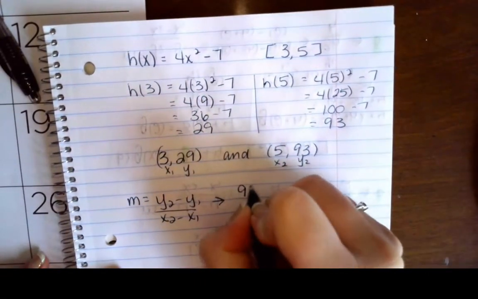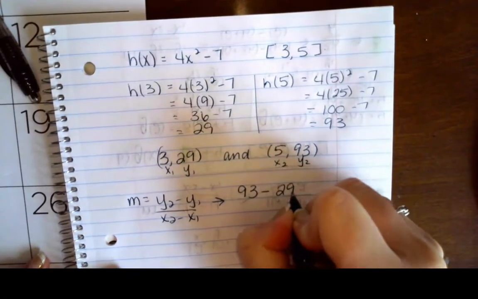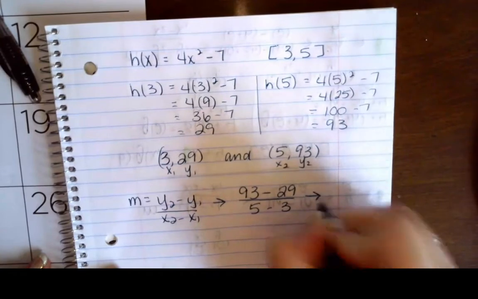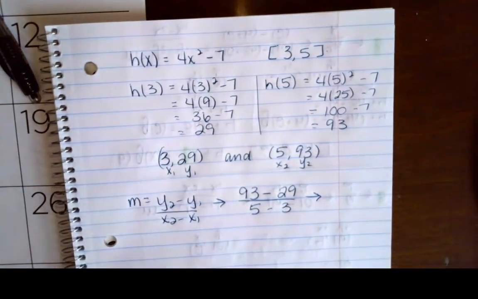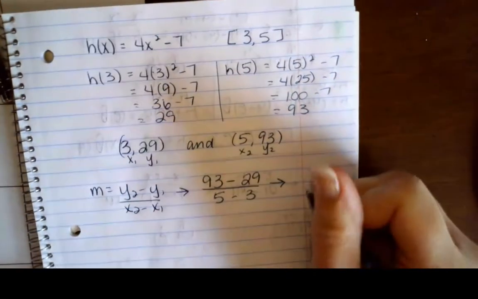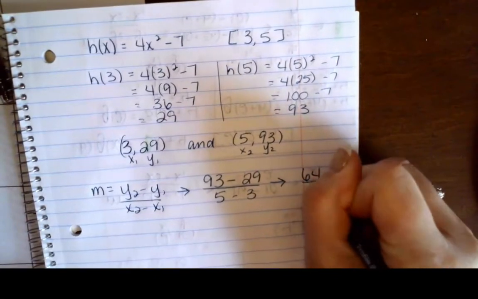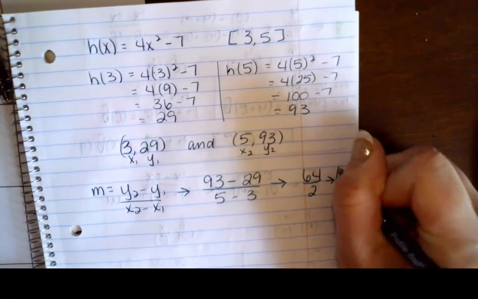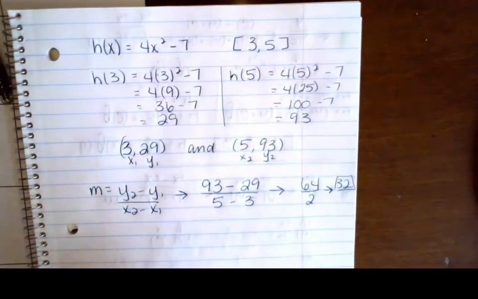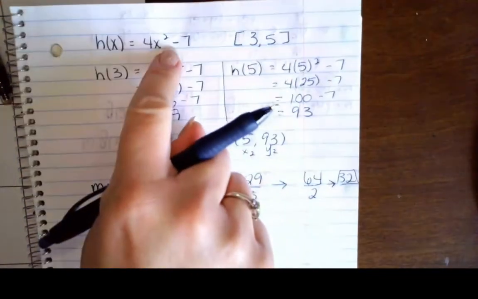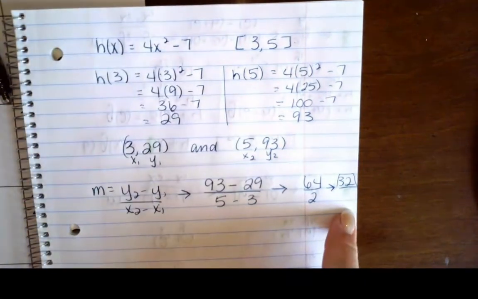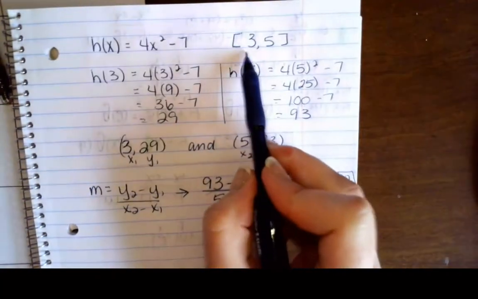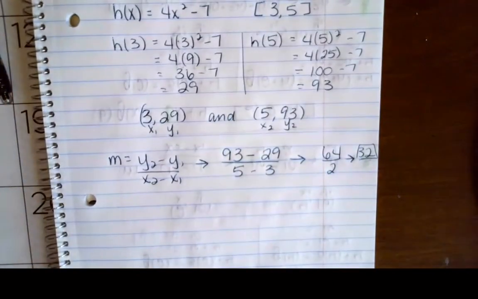So I've got 93 minus 29 over 5 minus 3. So 93 minus 30 is going to be 63, but that's one too many, so that's 64 over 2, which gives me 32. So my slope on this interval, on this parabola, is going to be 32. Okay? And that's just for the line connecting those 2 points.